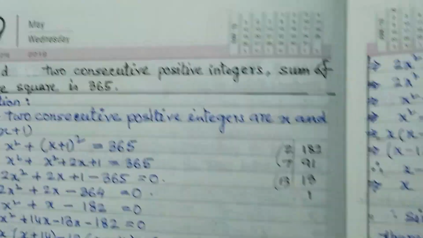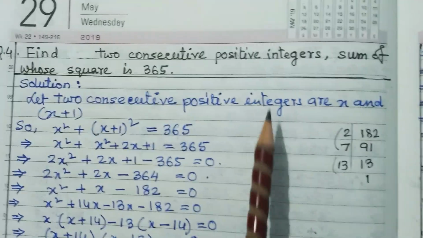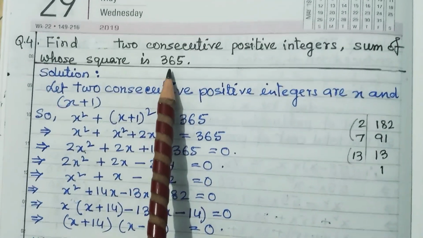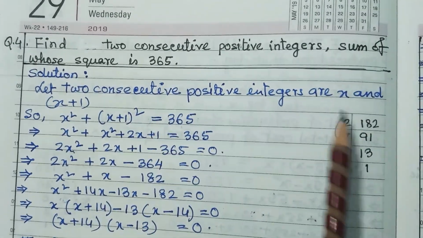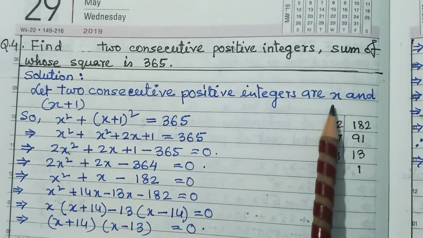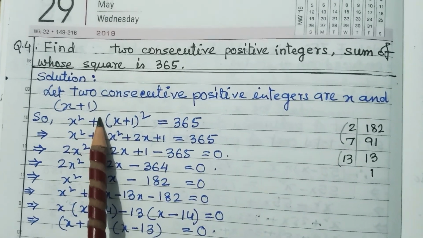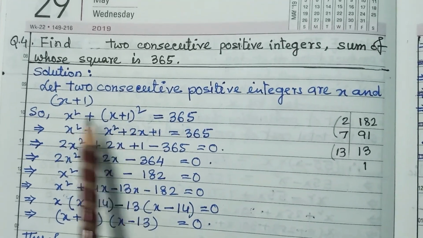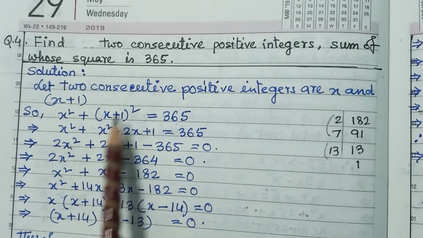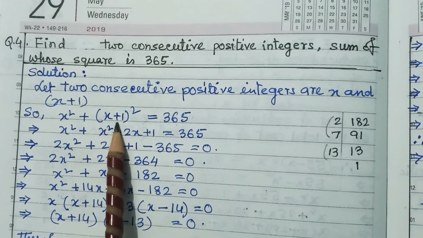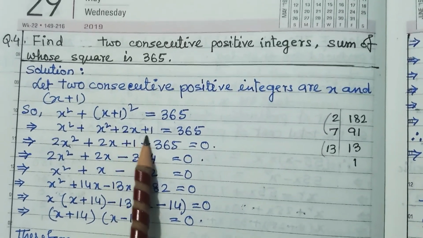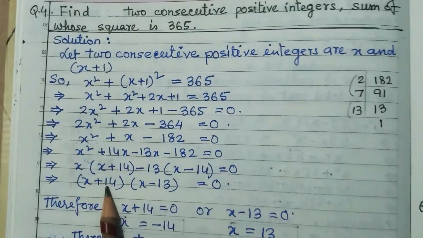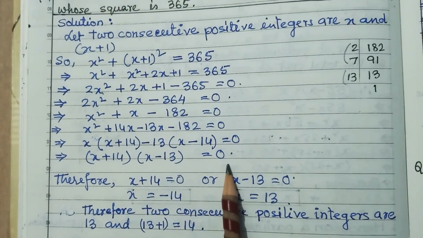Next question is, find two consecutive positive integers, the sum of whose squares is 365. Two consecutive positive integers, x and x plus 1. Sum of their squares, x square plus (x plus 1) whole square. You break it using a square plus 2ab plus b square. Now calculate this, it is x plus 14 and x minus 13 is equal to 0.